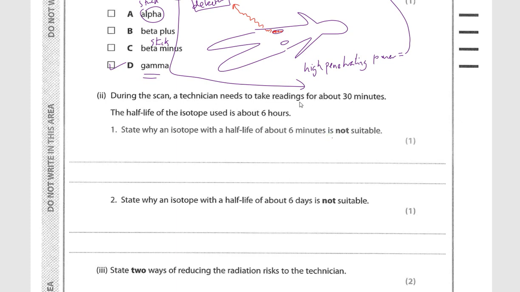Okay, so the technician needs to take a reading for 30 minutes. So pretty much you need to stay there for 30 minutes, and the half-life is about 6 hours, okay? Alright, now why is a half-life of 6 minutes not suitable?